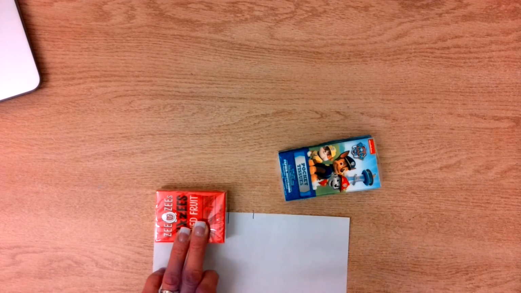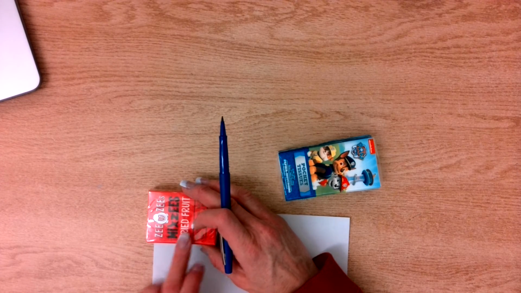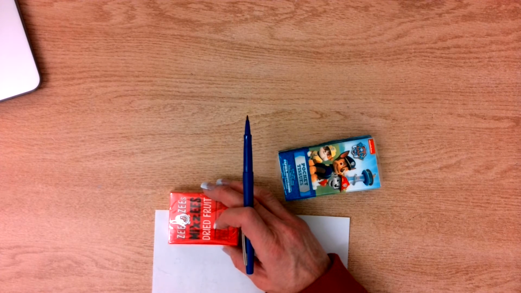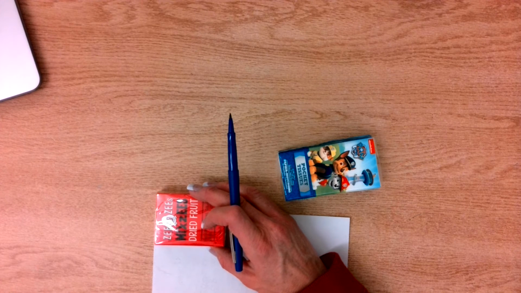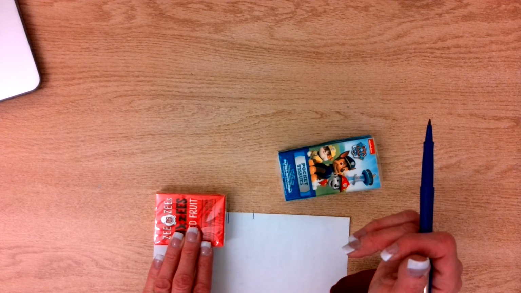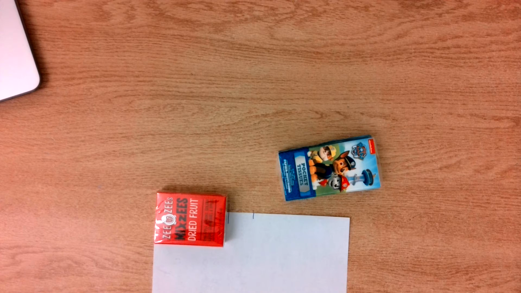Now, when you measure, you want to make sure you're right on the edge. You don't want to be over. See how I'm over? See, this edge is over. You don't want to be too far over in. You want to be right on the edge when you measure. All right, perfect.